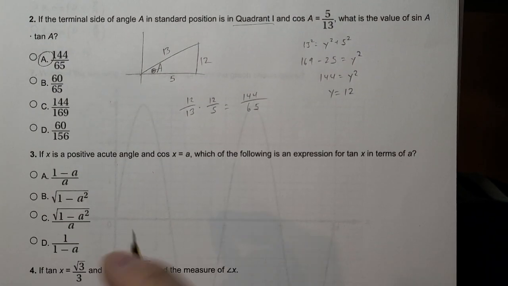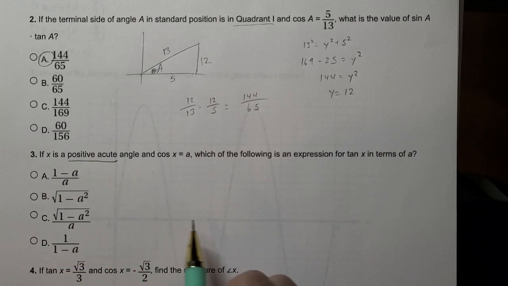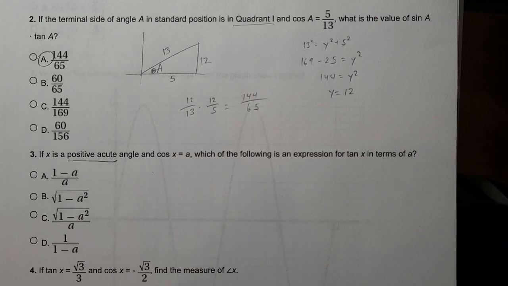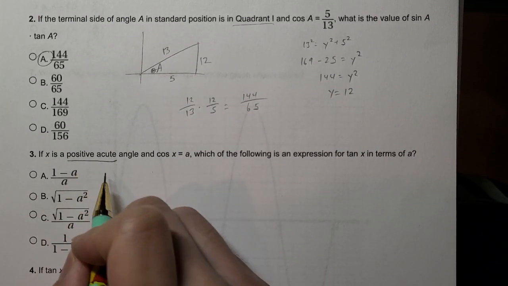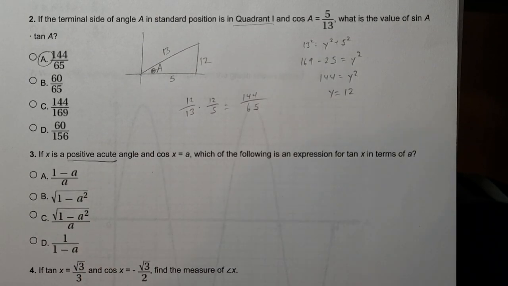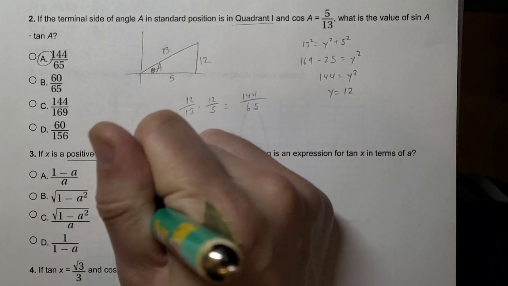If x is a positive acute angle and cosine x is equal to a, which of the following is an expression for tangent x in terms of a? Okay, positive acute angle, so that tells us it's in quadrant 1. If we draw it in standard position, positive means we go counterclockwise, and it's acute, so it's less than 90 degrees.